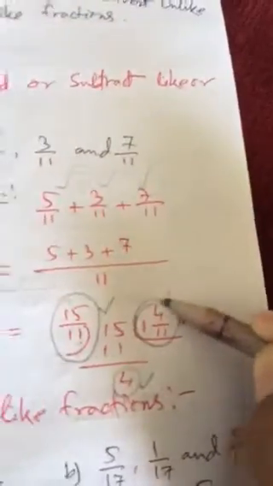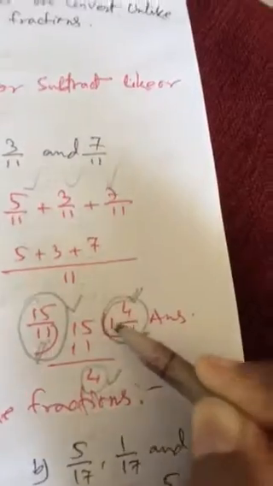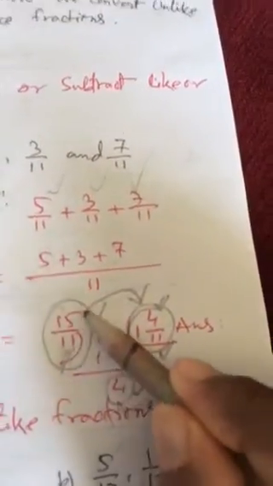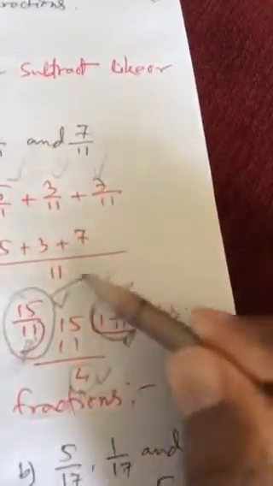Remainder should be taken as numerator and divisor should be taken as denominator. 1 4 by 11. This is how we convert any improper fraction into a proper mixed fraction. This improper fraction is converted into a mixed fraction. This is how it is converted. It is shown here. Okay, you have to try to understand it.